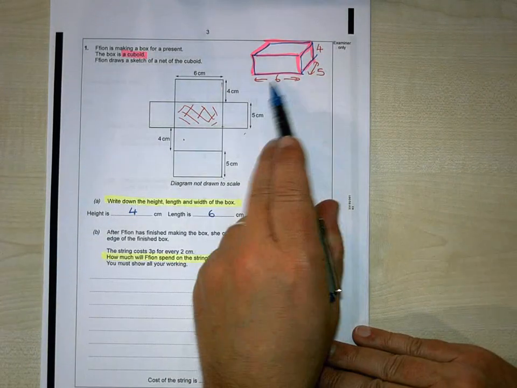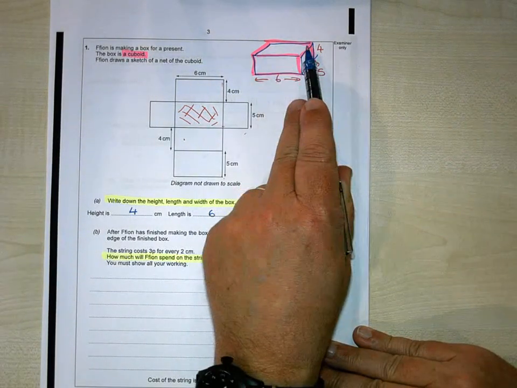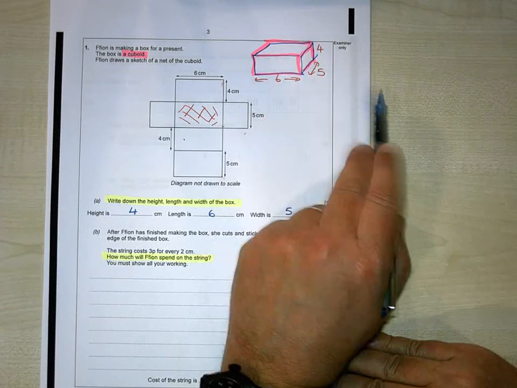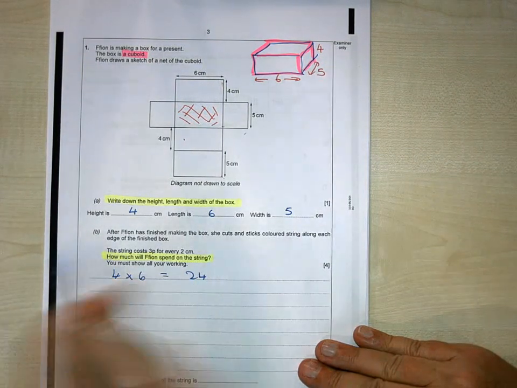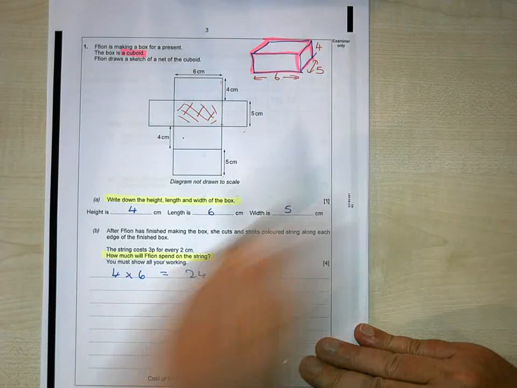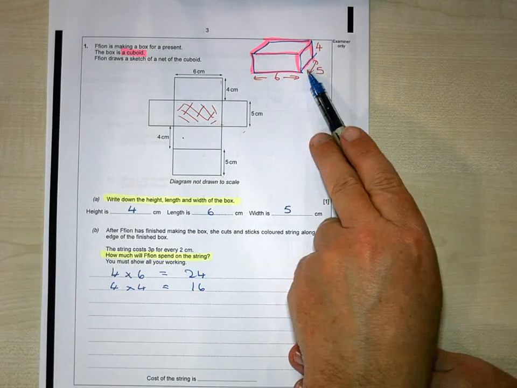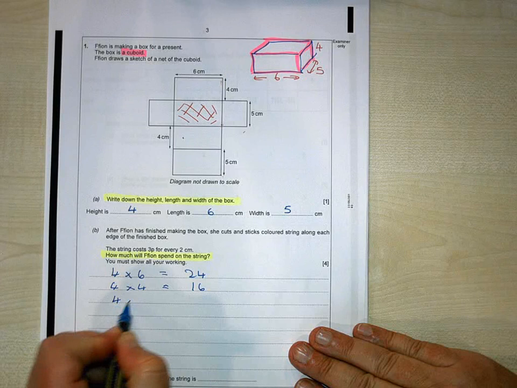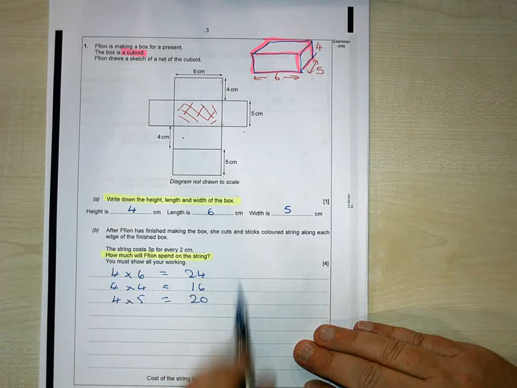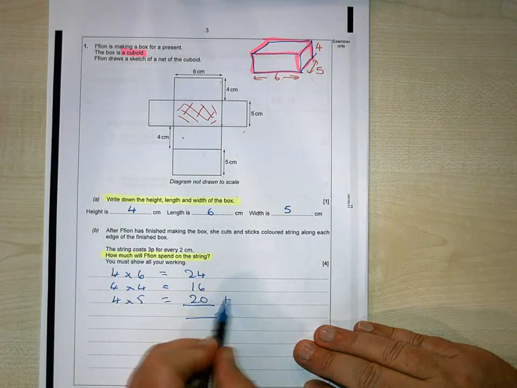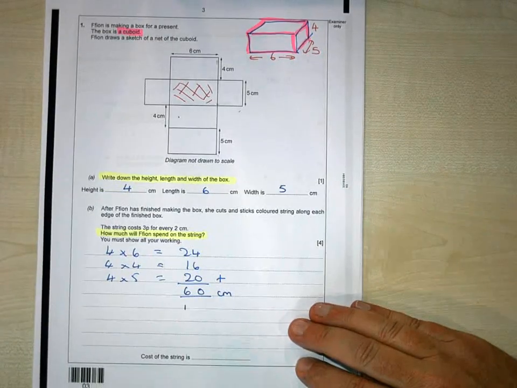So my string is going to go around that 6 and that 6 and the 6 behind and the 6 behind and at the bottom. So I'm going to have 4 lots of 6, which is 24. I'm also going to have 4 vertical edges, which is 4 lots of 4. And in addition to that, I'm going to have 4 of these 5 centimeter edges. So the first thing I need to do is work out the total length of the string I need. Which is going to come to 60 centimeters.